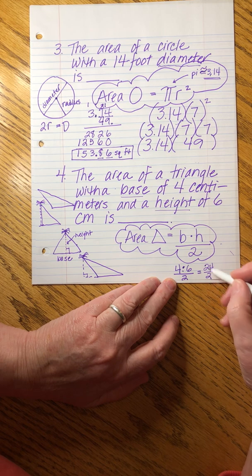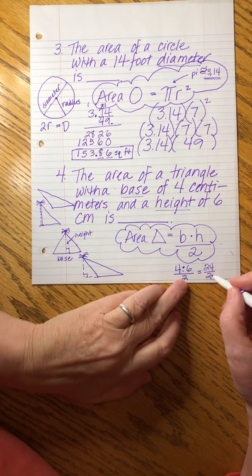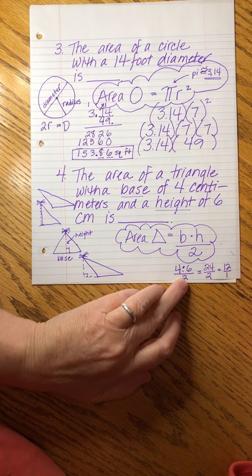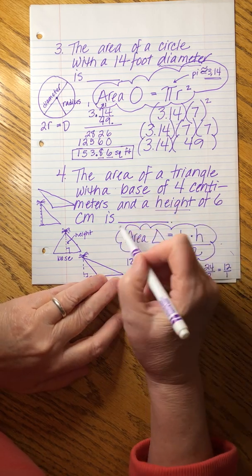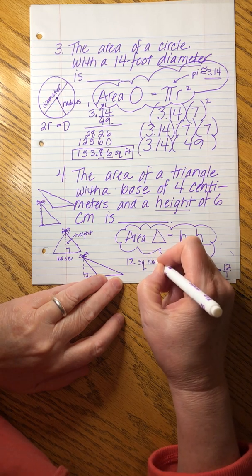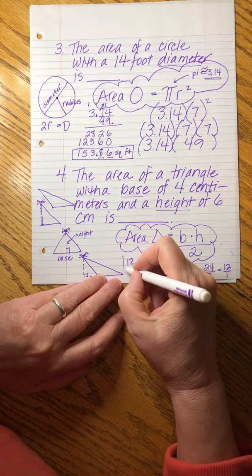I'm going to divide both of these by 2. I can see they're both even numbers, so I know I can divide by 2. And this will become 12 over 1, or 12 centimeters squared. Is that the right answer? Yes. Okay.